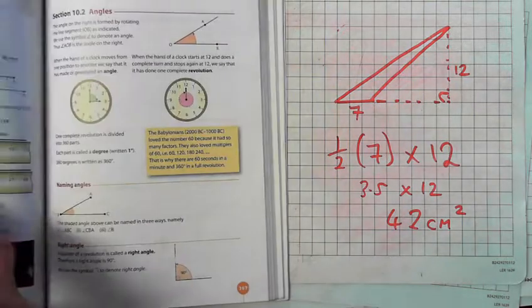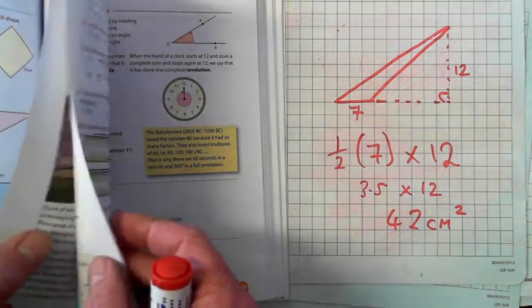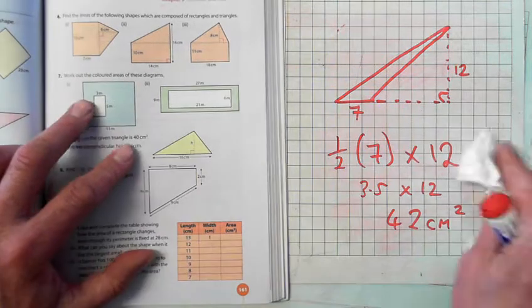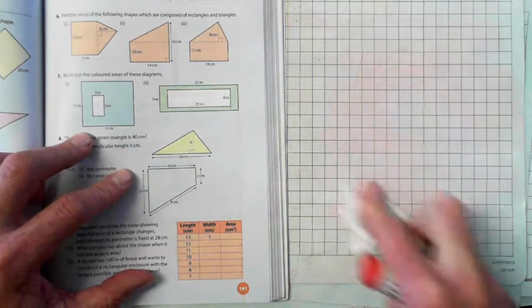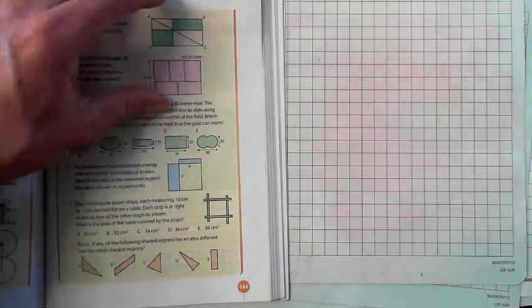Right, so that's area and volume. And then we moved on to, okay. We'll look at another question.